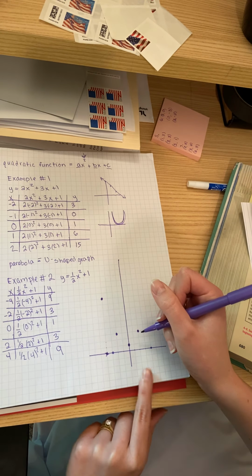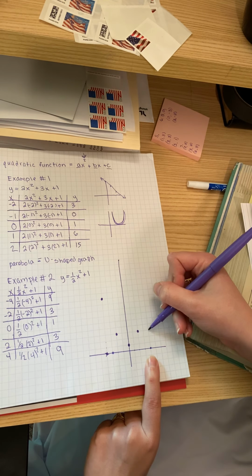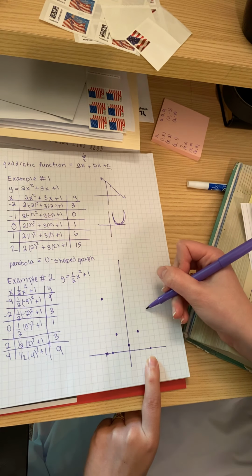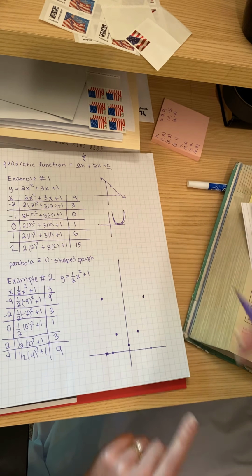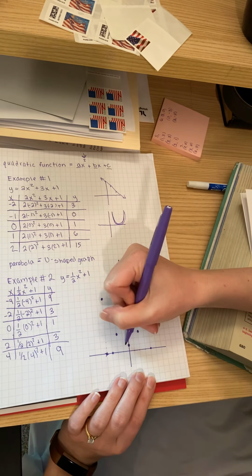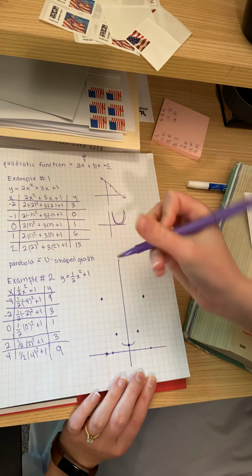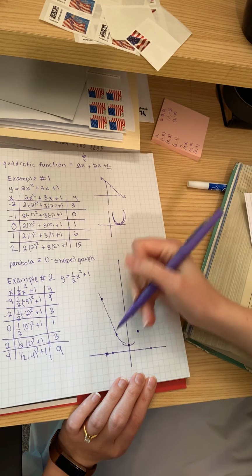There's our value. Then we have 4, 9. So over 4 on x. 1, 2, 3, 4, 5, 6, 7, 8, 9. And there's my value. So now you can start to see the beginning of my U shape. And now you're just going to curve out your bottom and connect your points.